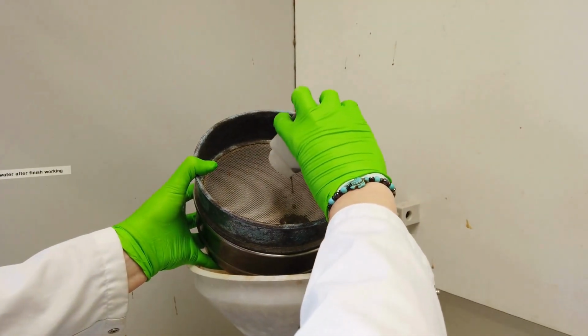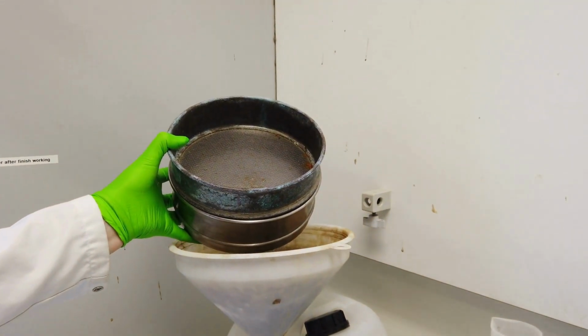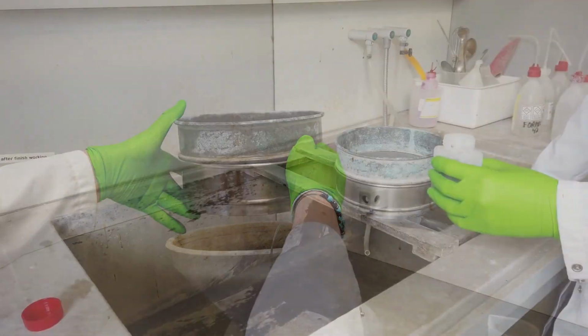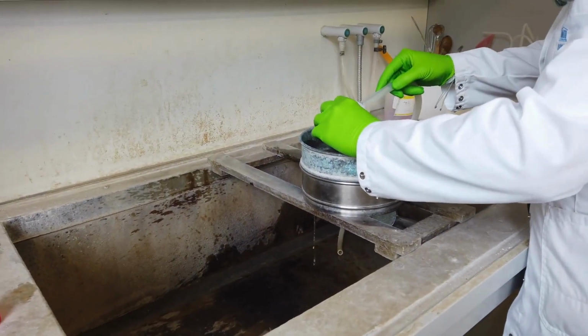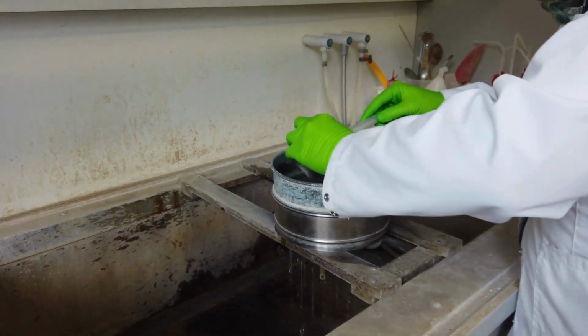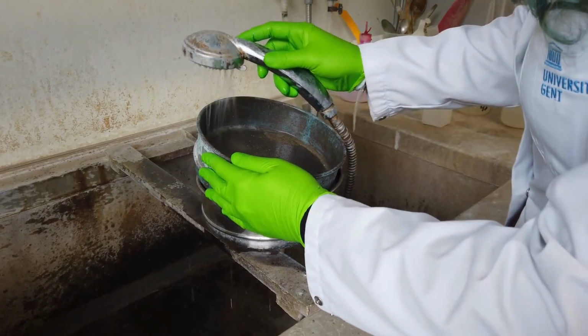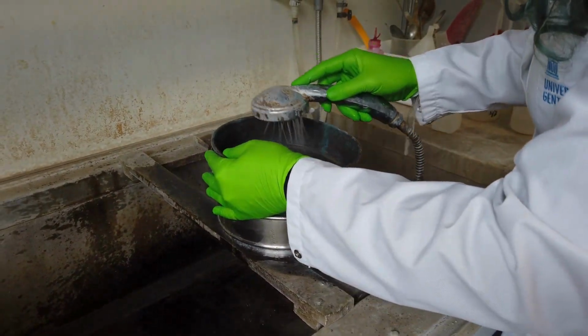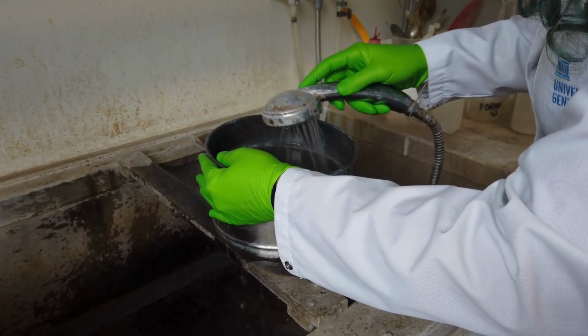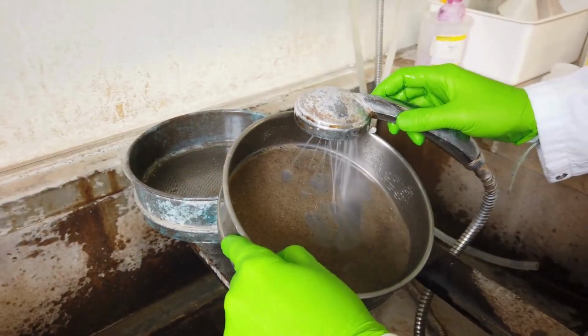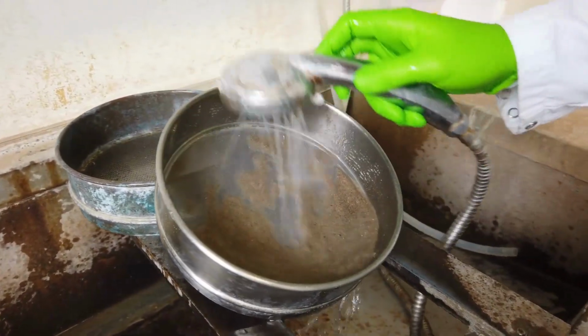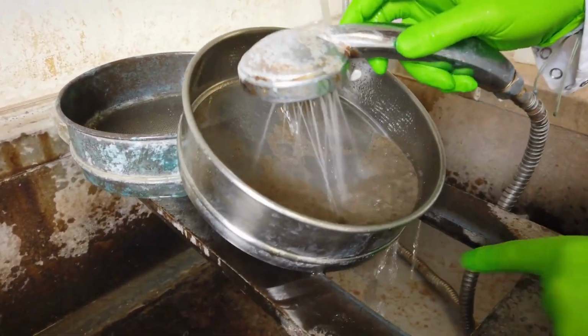The sample is initially poured over a waste container to remove most of the formaldehyde. The remaining sediment retained on the 38 micrometer and 1 mm sieves is rinsed with tap water under a fume hood to remove the residual formaldehyde and finer sediment particles. It is important to avoid splashing, with the risk of losing part of the sample, and continue washing until the water passing through the sieve is relatively clear.